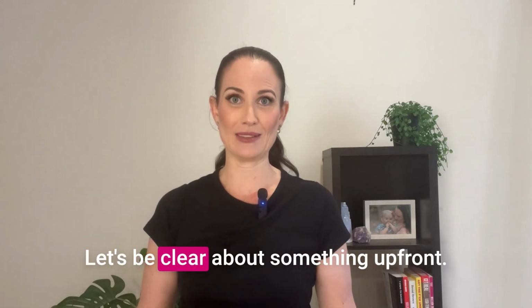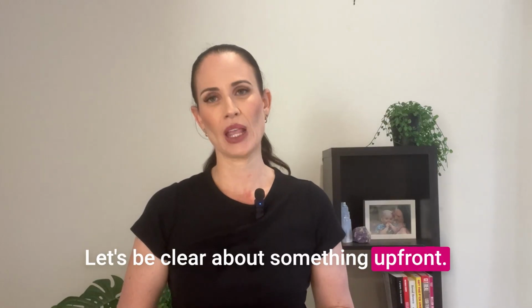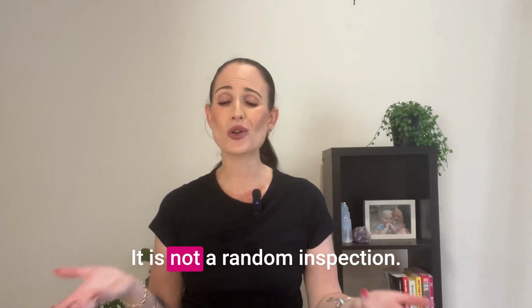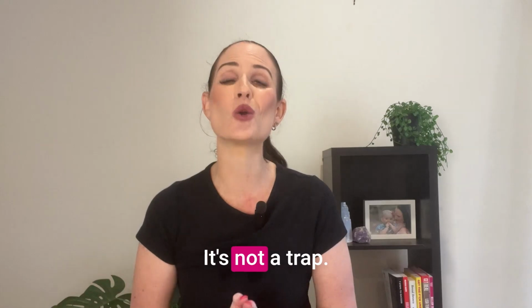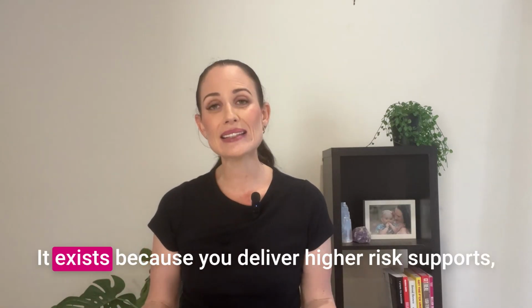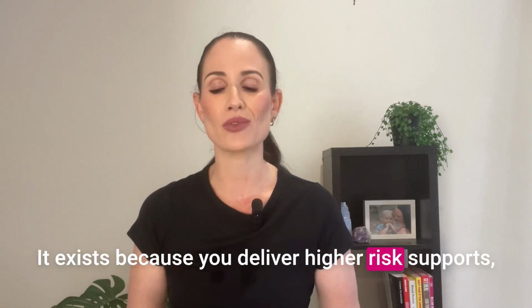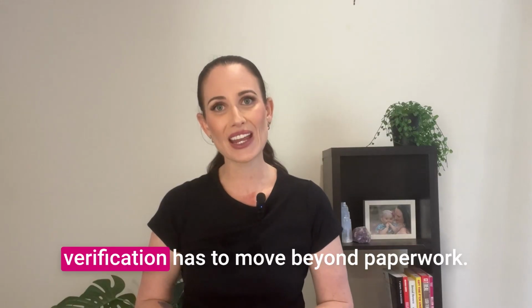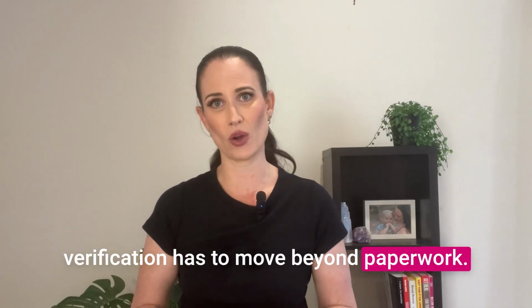Let's be clear about something up front. A conditional stage 2 audit is not a punishment. It is not a random inspection. It's not a trap. It exists because you deliver higher risk supports. And when supports are higher risk, verification has to move beyond paperwork.